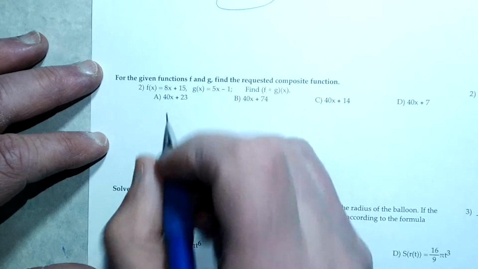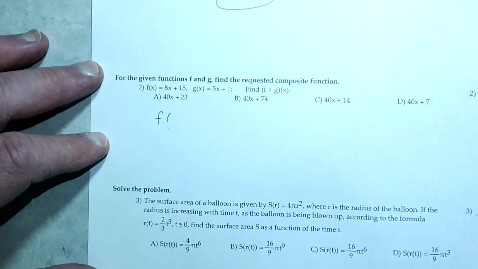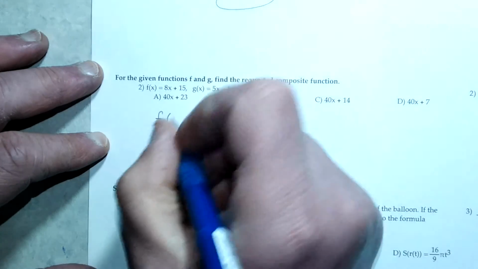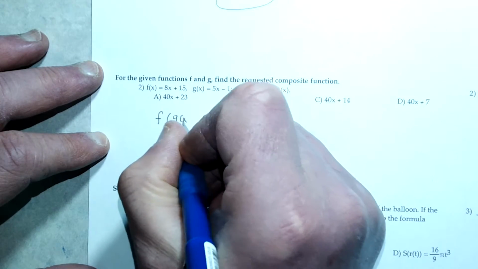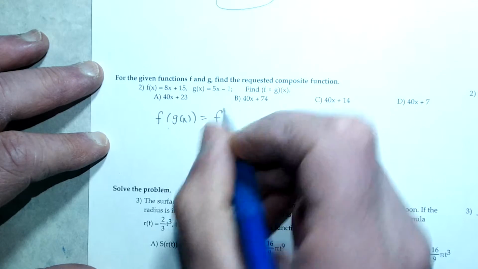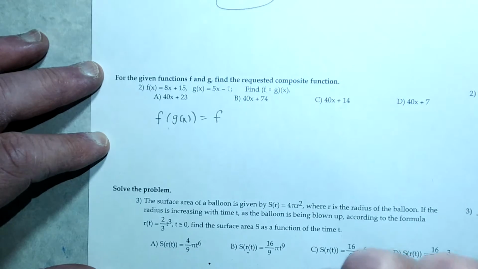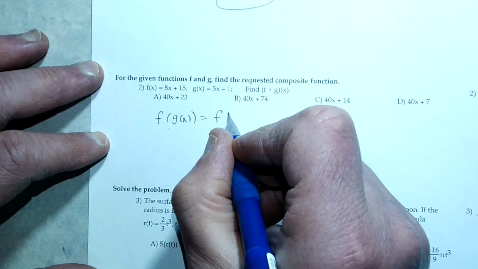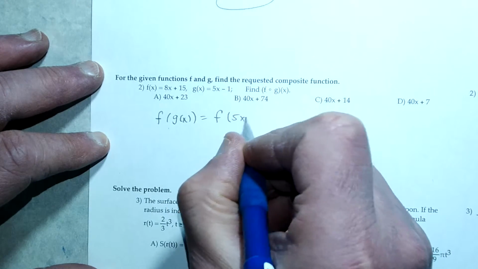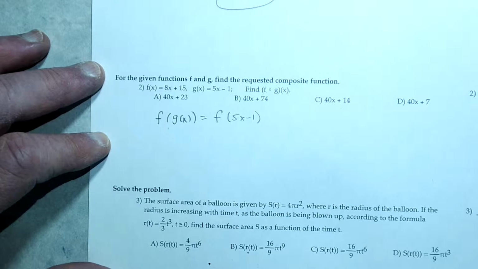So when I am finding f of g of x, what I'm really doing is putting the g of x function in as an input to the f of x function, and it's going to look like this. My input to the f function is the g of x function.